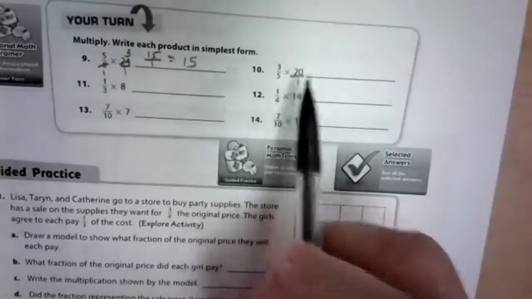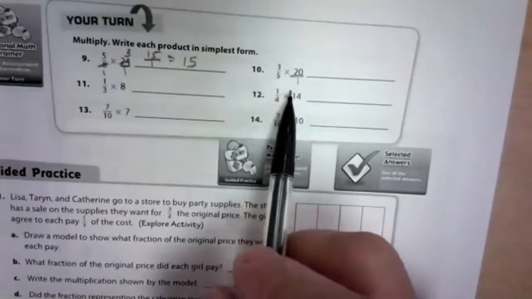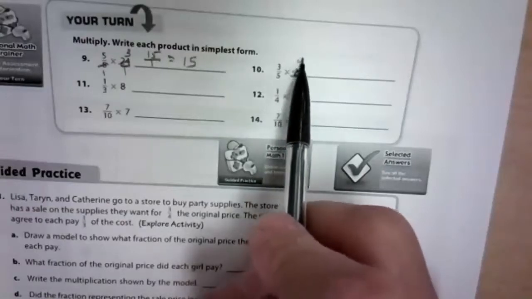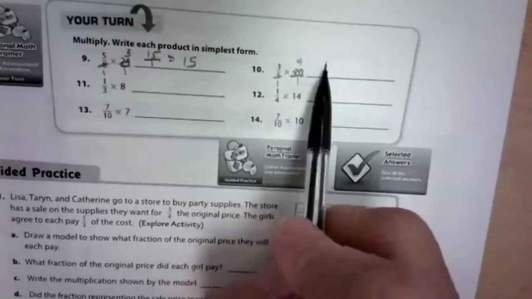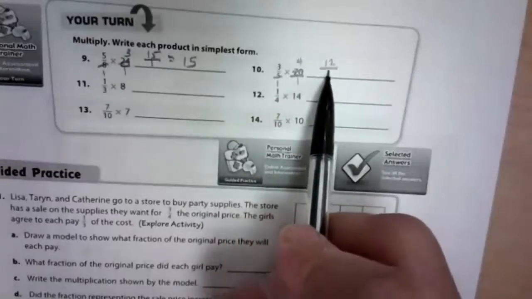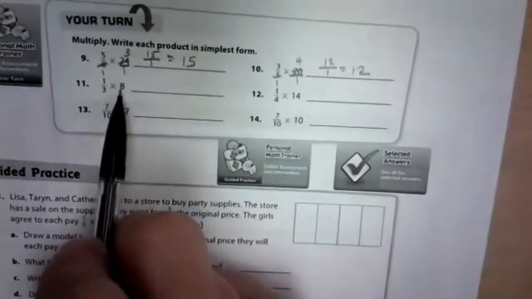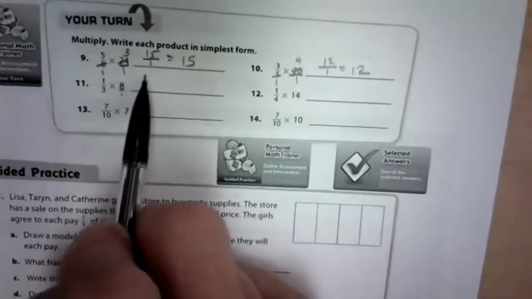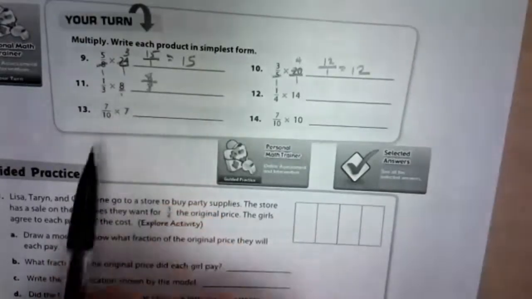So again, put this over 1. 20 and 5 are both divisible by 5. So 20 divided by 5 is 4. 5 divided by 5 is 1. So across the top, you get 12. On the bottom, you get 1. So answer is 12. You can't simplify, so you just multiply across the top. 8. 3 times 1 on the bottom is 3. So 8/3.